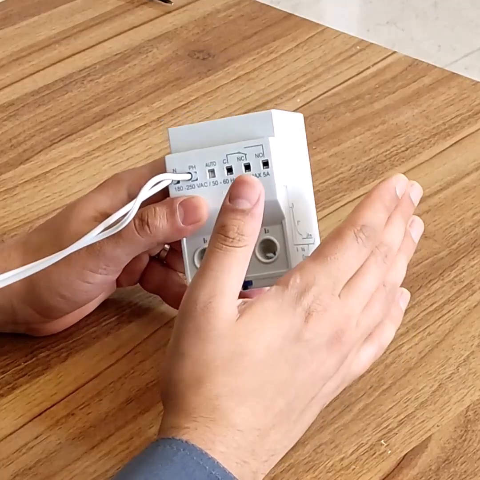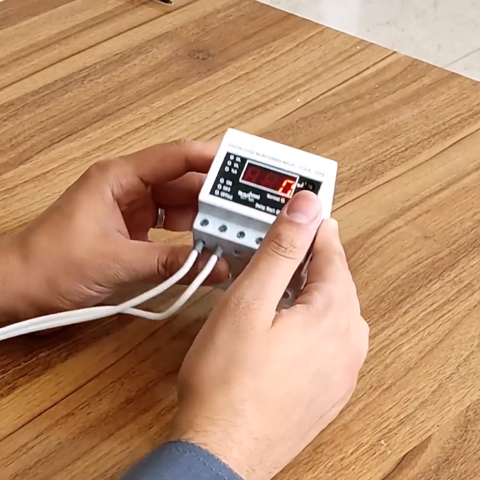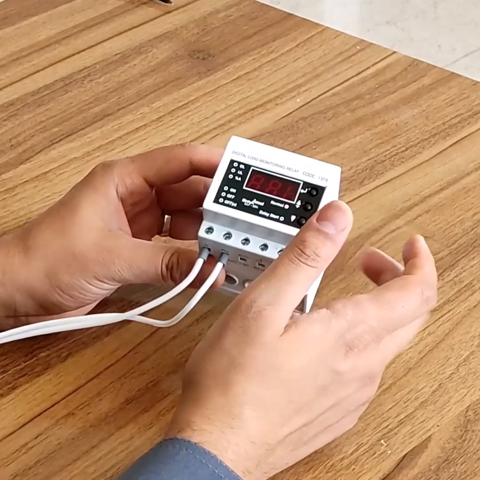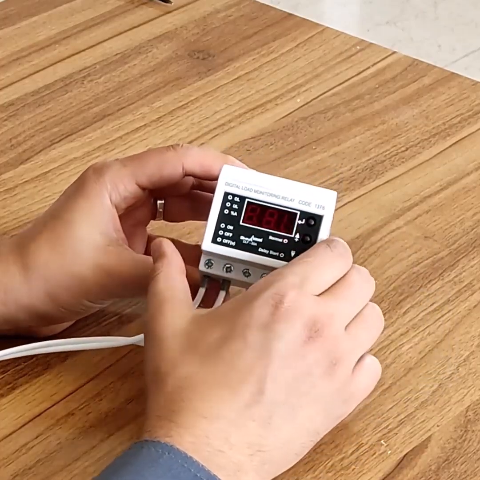Well, that was a complete explanation of the load control's errors. In the next video, we will explain to you about the wiring of this load control.